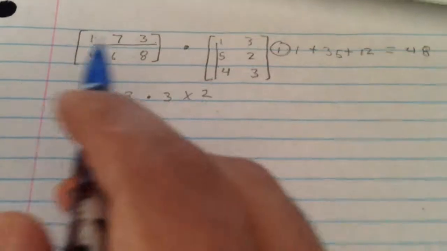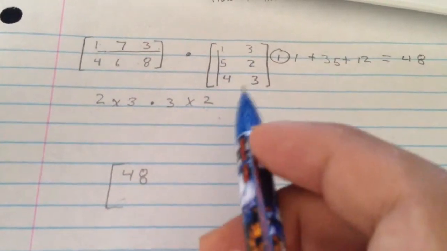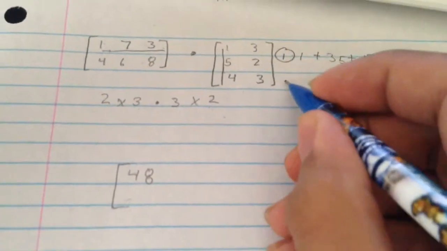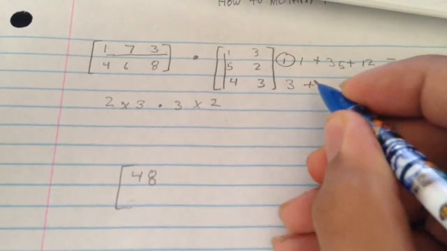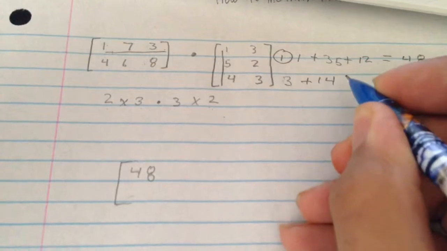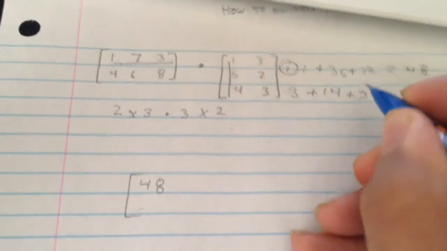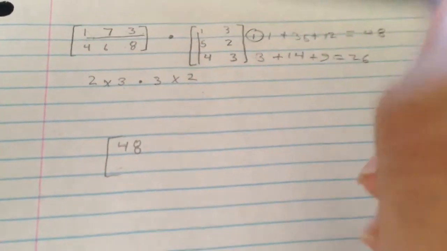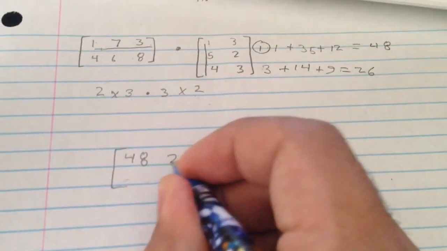Okay, now we'll do this row times this column. So 1 times 3, 3, plus 7 times 2 is 14, plus 3 times 3 is 9. And this adds up to 26. Now I'll write 26 right here.